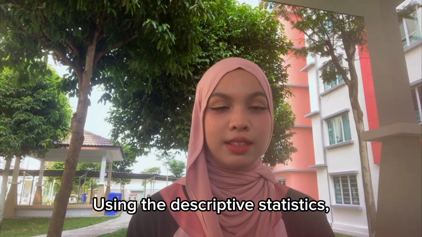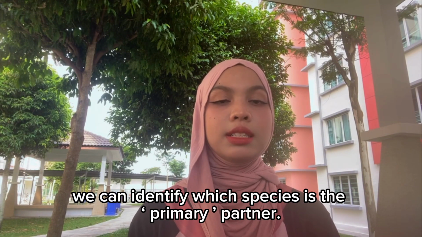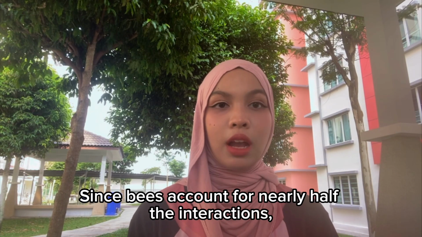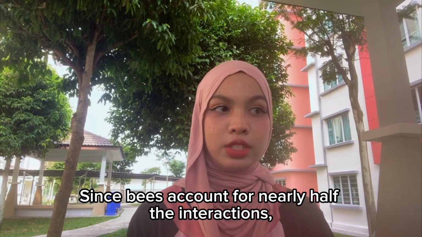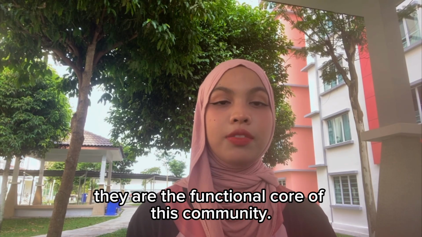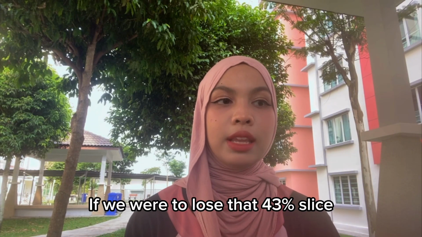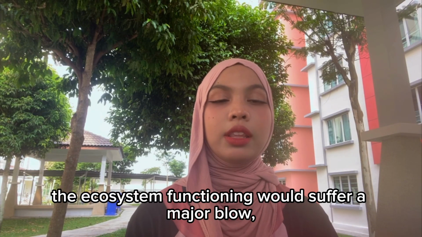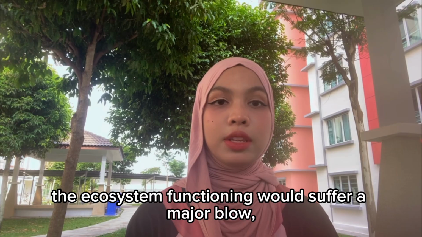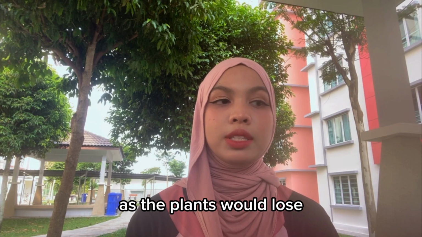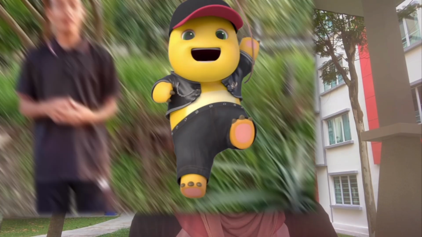Using this descriptive statistic, we can identify which species is the primary partner. Since bees account for nearly half the interactions, they are the functional core of this community. If we were to lose that 43% slice due to environmental change, the ecosystem functioning would suffer a major blow, as the plants would lose their most frequent service providers.